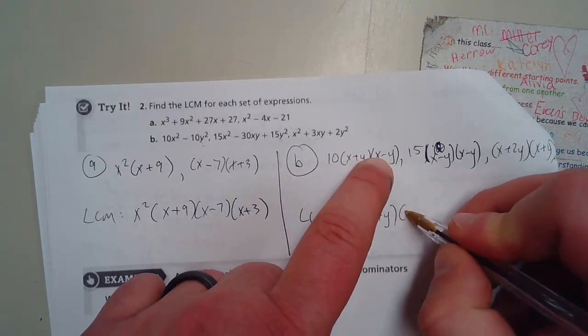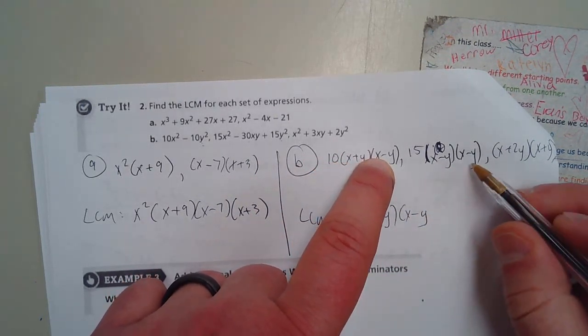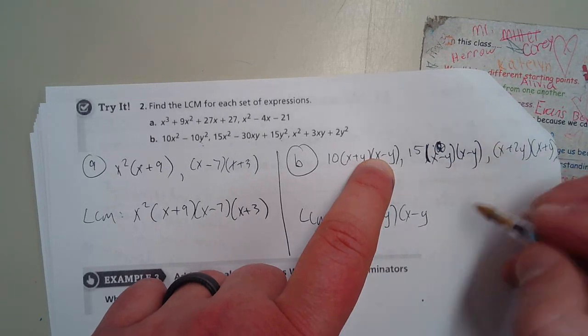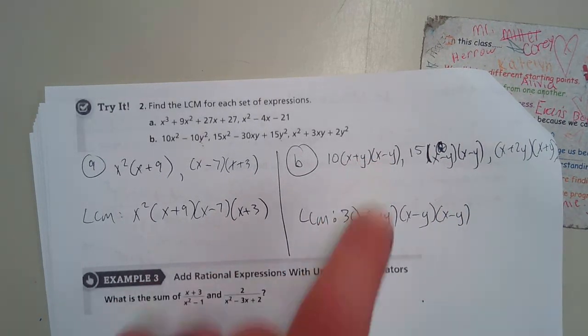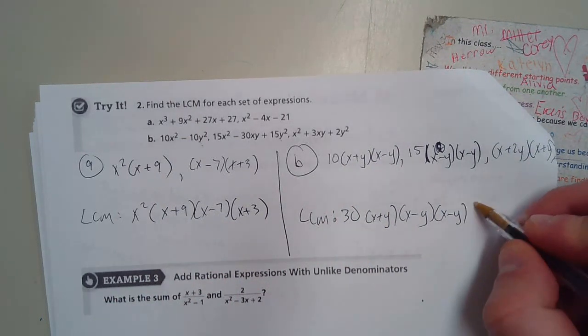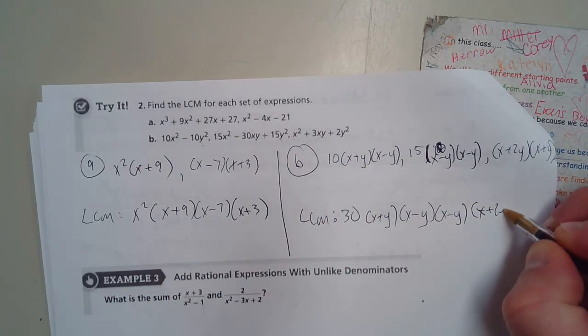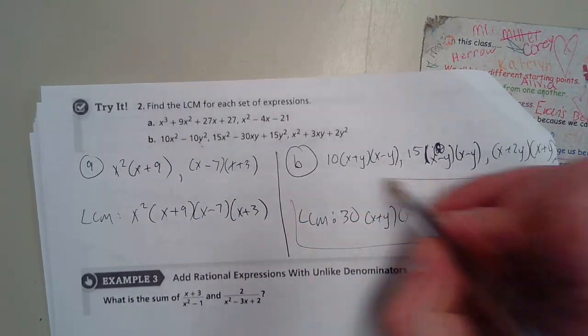We're going to need an x minus y. We're going to need another x minus y because this problem has to have 2 of them. So you can either put squared or you can just put another one next to it. Same thing either way. And then we're also going to need the x plus the 2y.